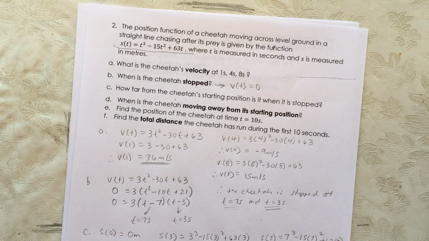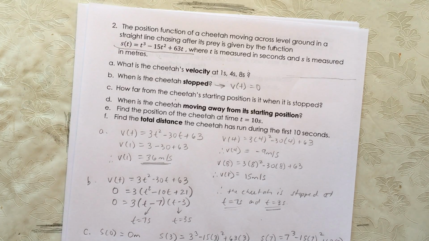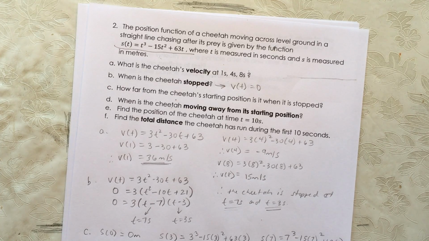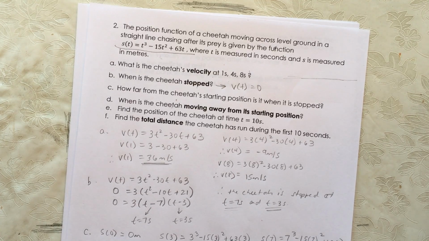E, find the position of the cheetah at time t equals 10 seconds. So that's just S at 10, which is going to be 10 cubed minus 15 times 10 squared plus 63 times 10, which we can calculate.